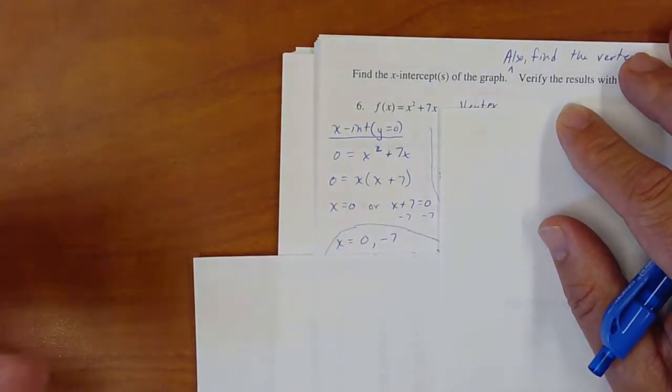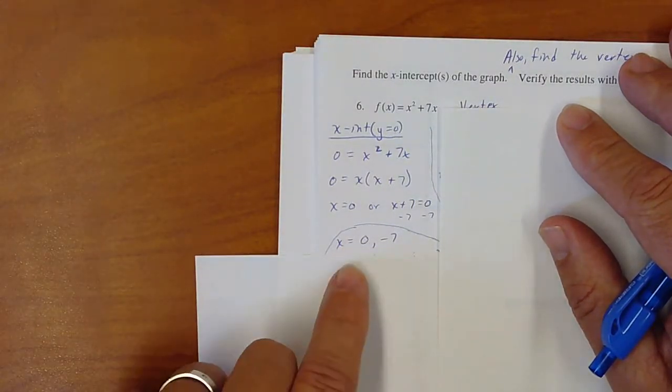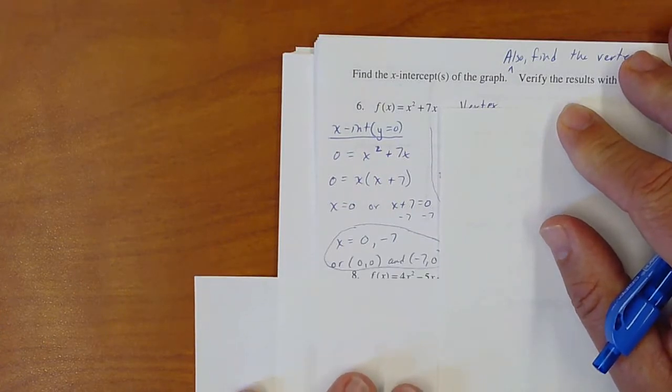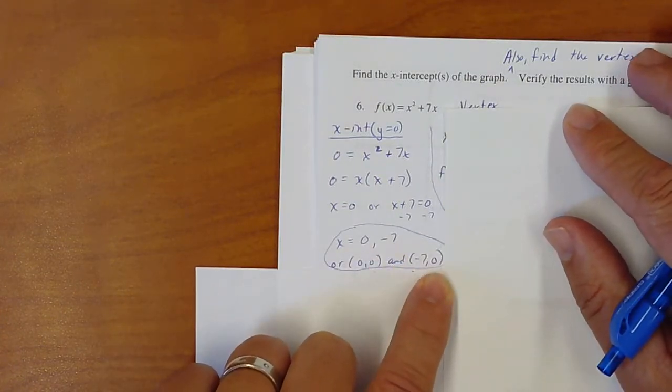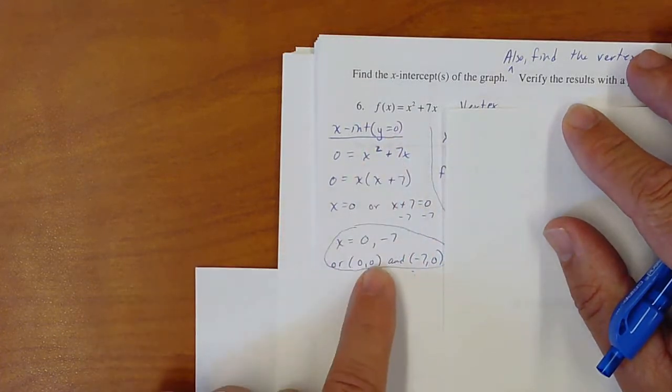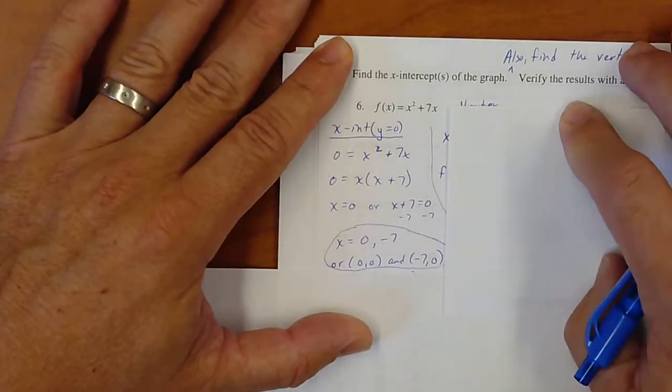it's multiple choice and they're in coordinate form, you've got to realize that these are 2 separate coordinates, right? 2 separate x-intercepts. So we'd say it's 0, 0, and then this one's going to be a negative 7, 0. Okay, remember the y value is 0 for both of these x-intercepts. Okay, so that's a lot of review.